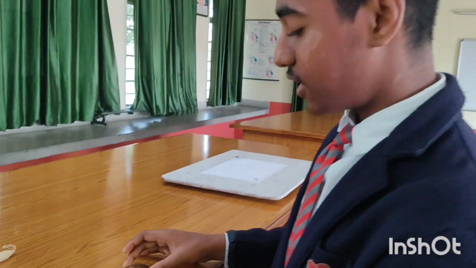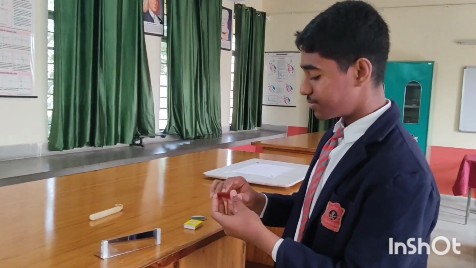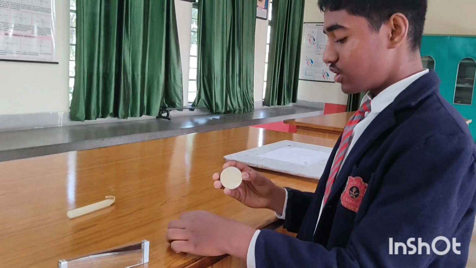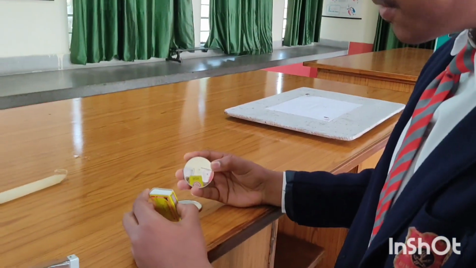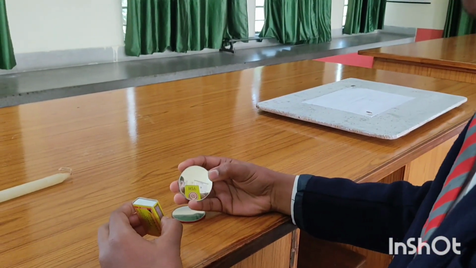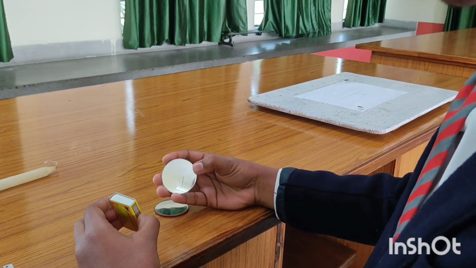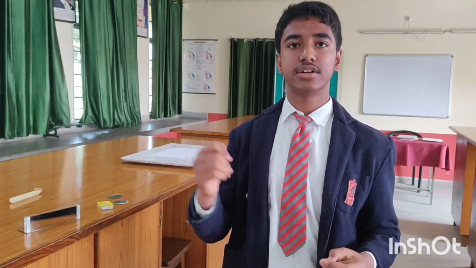Now I will explain you about the convex mirror. So the convex mirror forms a smaller image than the object. For example, concave mirrors are used by dentists to examine our teeth, and by ENT doctors to examine our eyes, nose and ears.